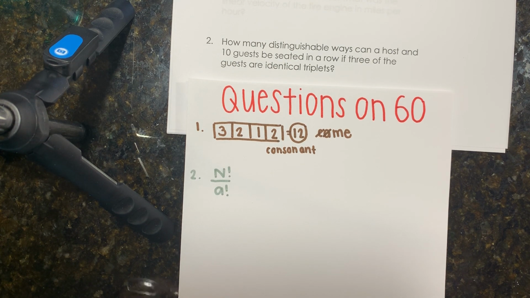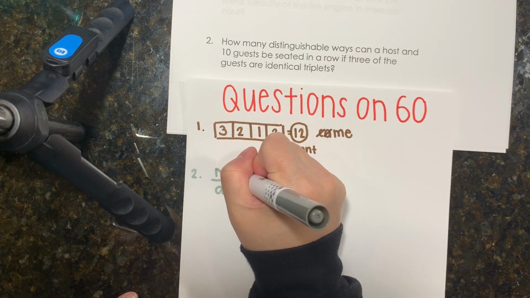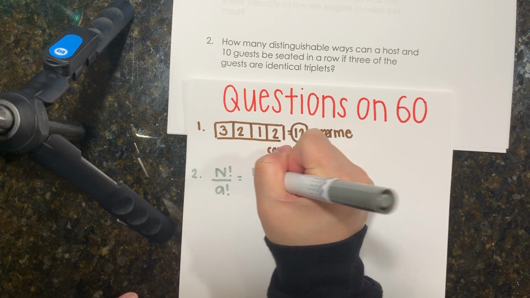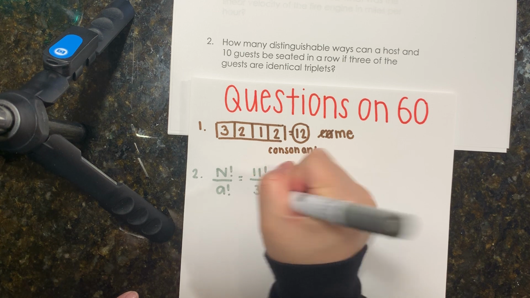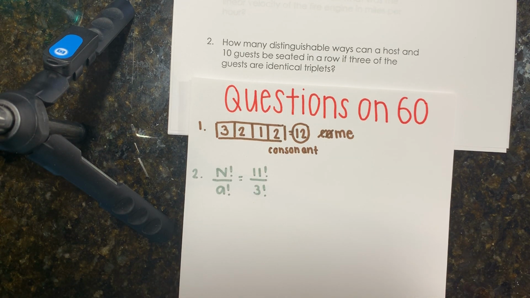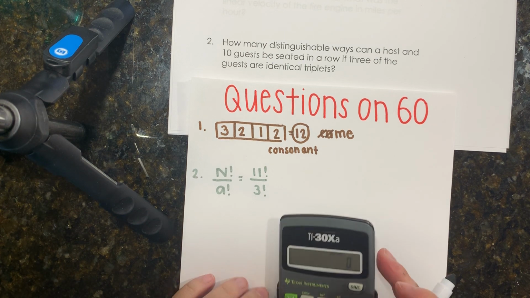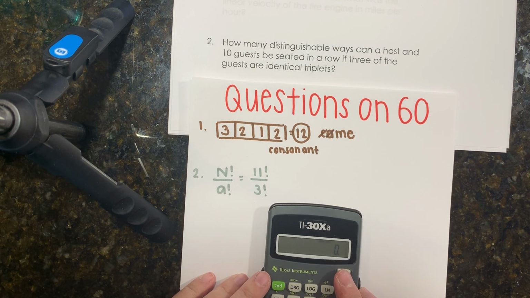So we have a host and 10 guests, which means that we have 11 total people. And then we have identical triplets, so that would be 3 factorial. So it's 11 factorial divided by the number that are alike factorial, which takes them out of the equation basically.